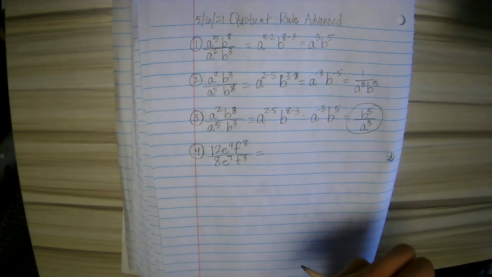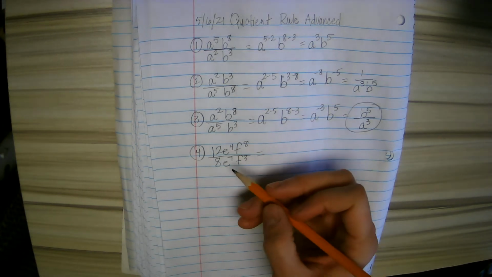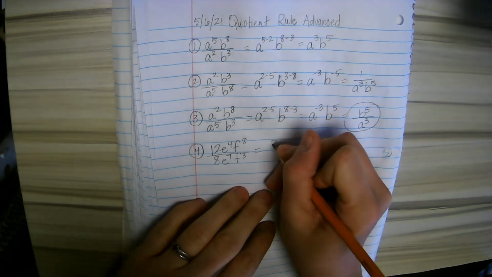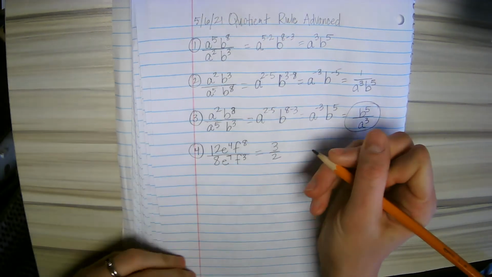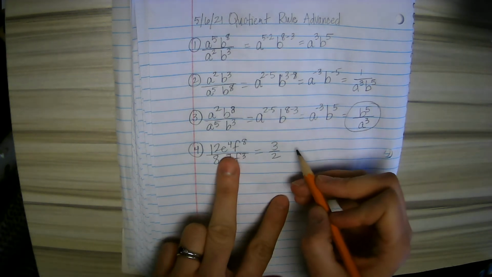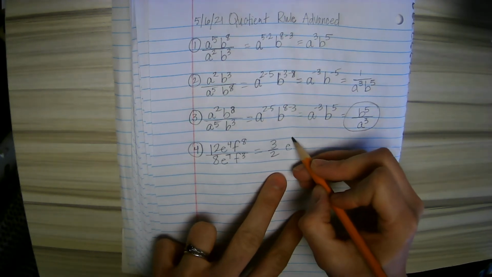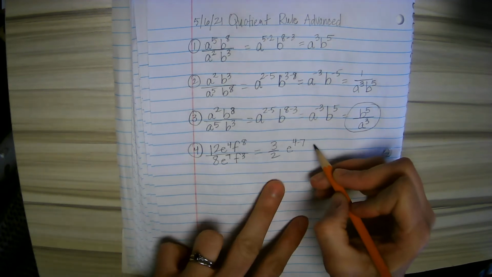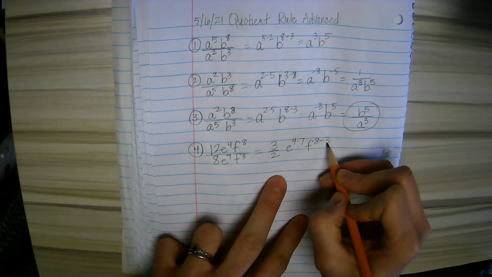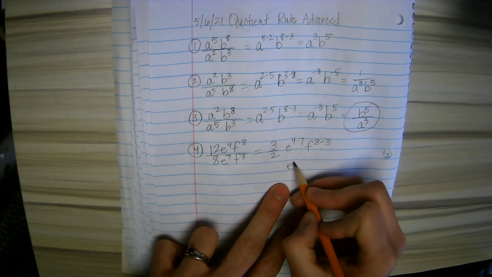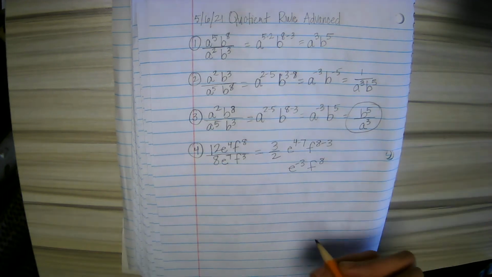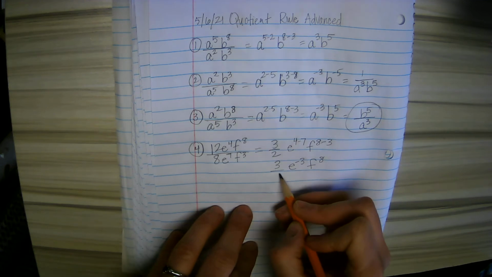So 12/8 we could simplify, if we divided both by 4, we could do 3/2. 3/2 could be our coefficient. And then we have e to the 4 minus 7 and f to the 8 minus 3. So this is really e to the negative 3, f to the 8th. Does that look familiar? And this is 3 over 2.